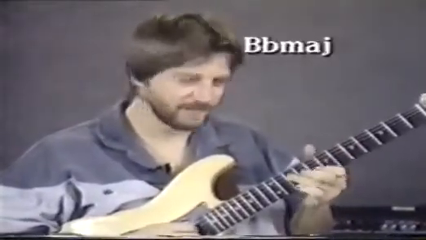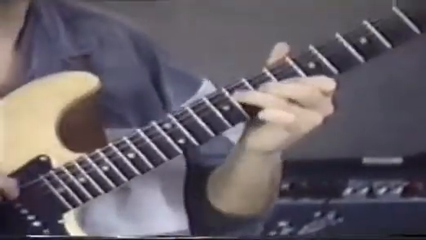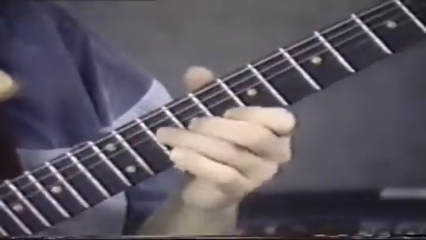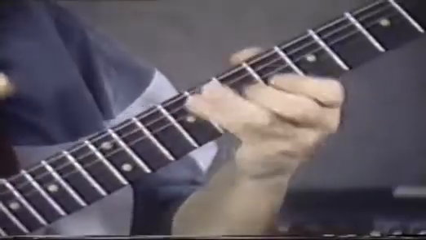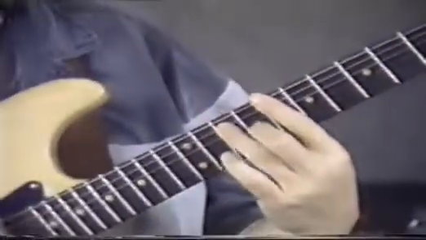A neat thing to keep track of, these are a whole step apart, C major and B flat major. Remember that, because that's going to come in handy. You can play these same two relationships over some other chords. So a B flat and a C. And for now, they work great on C7.